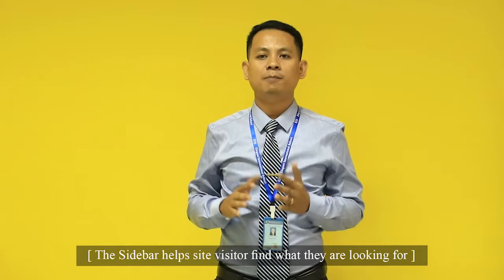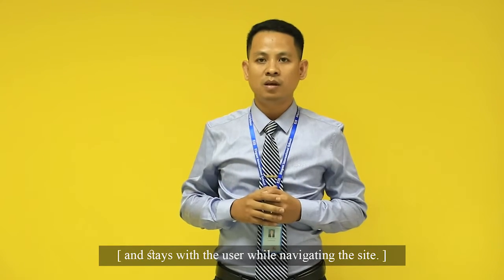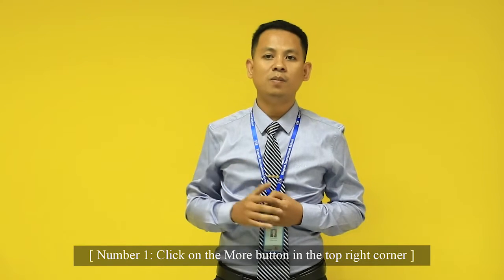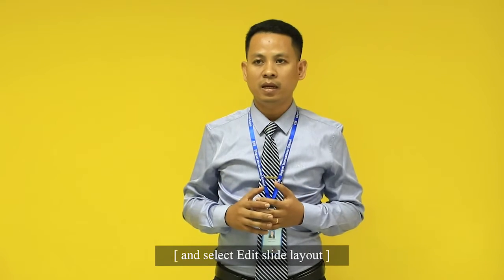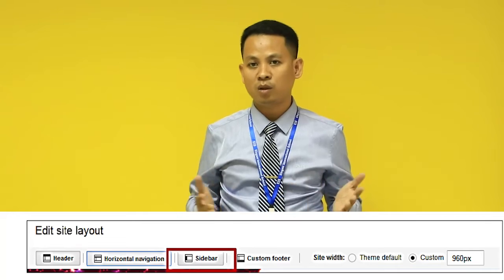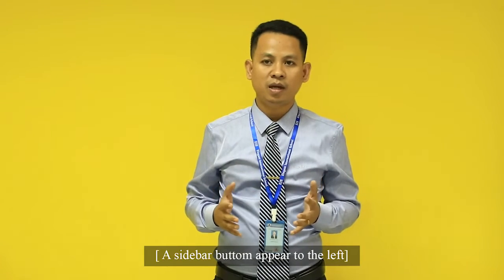The sidebars help site visitors find what they are looking for and stay with the user while navigating the site. Number one, just click on the more button in the top right corner and select edit site layout. And number two is click on sidebar. Please everyone take a look at these icons. You see a sidebar button appears to the left.